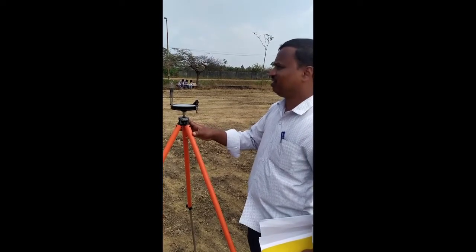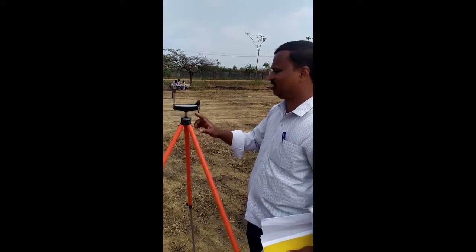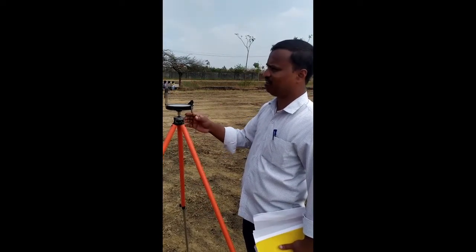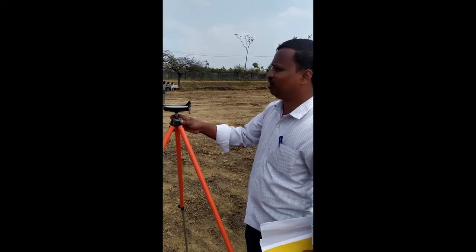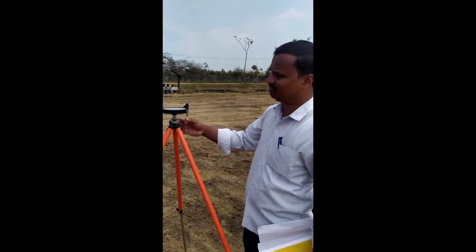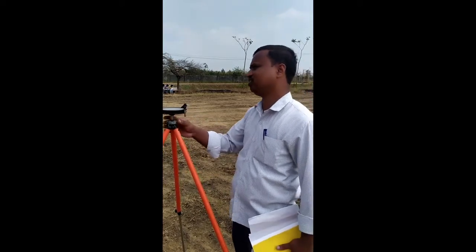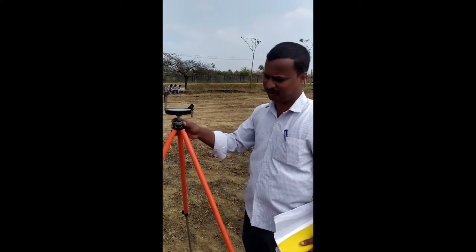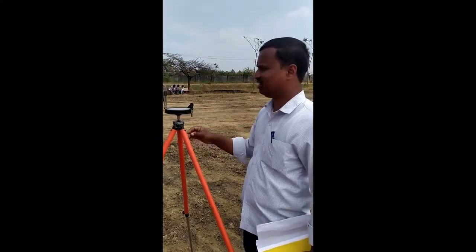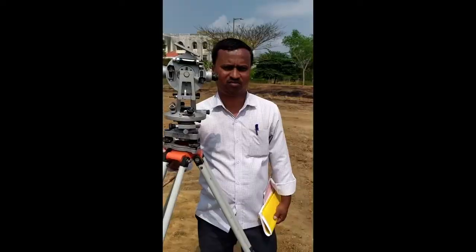For checking whether the measured forebearing is correct or wrong, now shift the prismatic compass over station B and take the back bearing. If the back bearing is equal to the forebearing plus or minus 180 degrees, then it is correct. If it is not, then again shift the instrument over station A and repeat the same process to get the correct forebearing. Now place the transit theodolite over station B to continue the closed traverse.